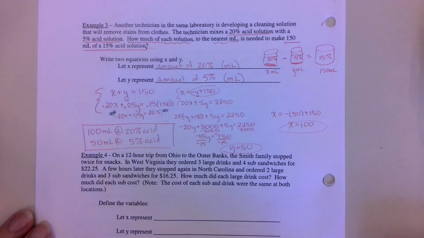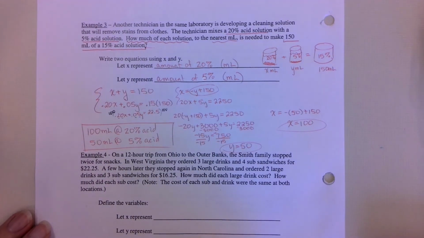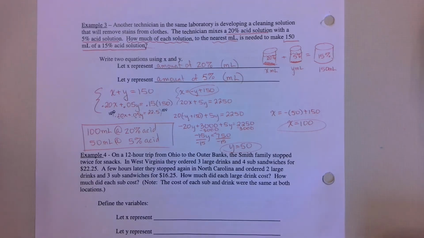Now, take a minute and read through example 4, a different setup. Think about a receipt, and we'll work on that. So pause here. I want you to read through, determine what you think the variable should be written as, and what your setup should be. Let's see how your setup is.